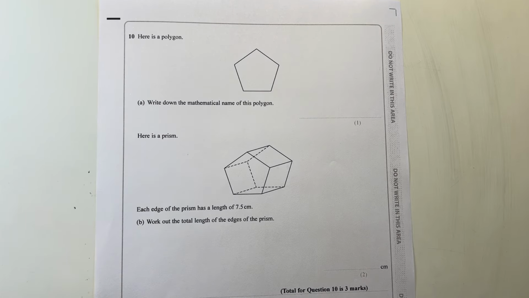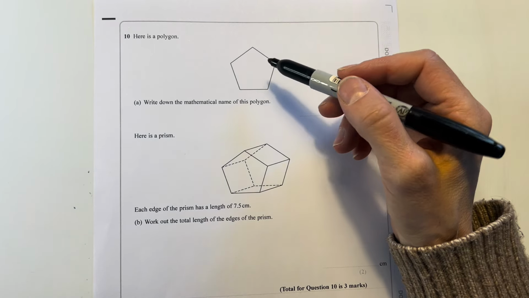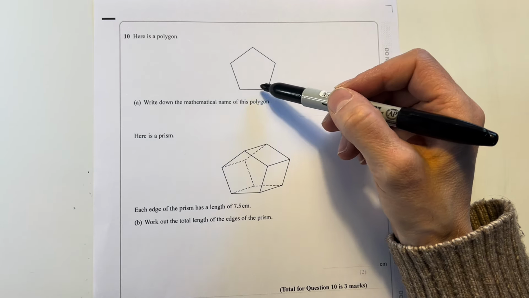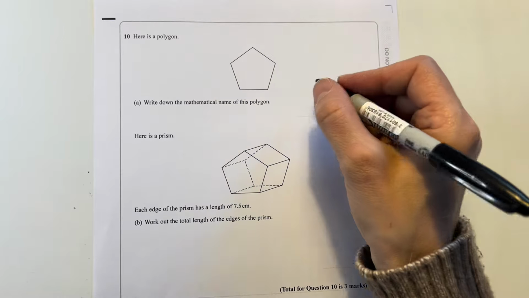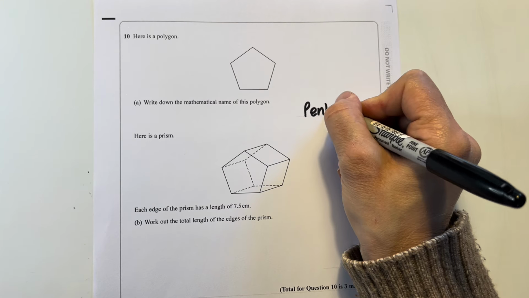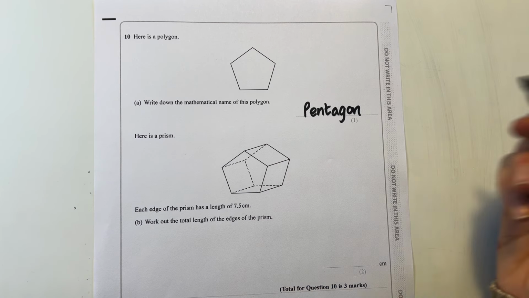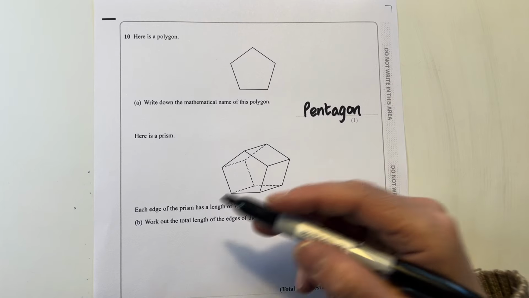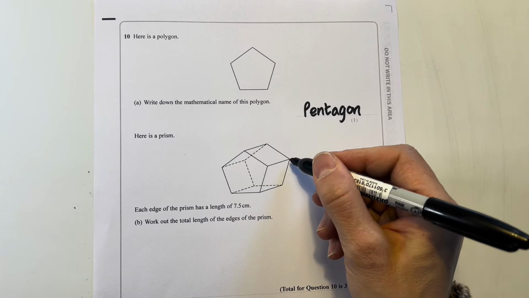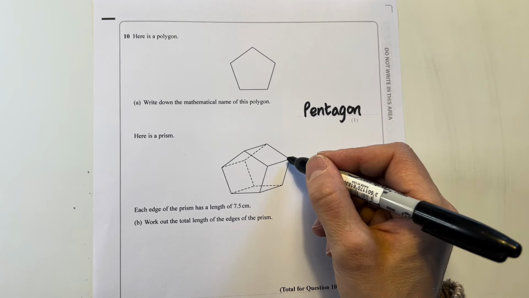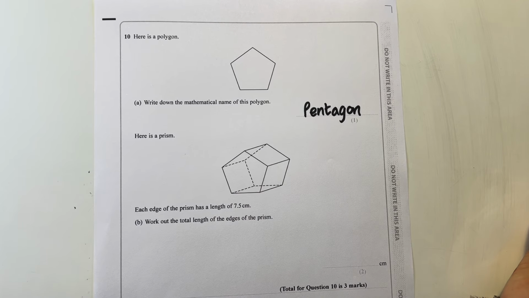Welcome back. So part A asks for us to write down the mathematical name of this polygon. This polygon has 5 sides, and so it is a pentagon. We're then given this prism, and we're told that each edge, and these are the edges, the straight lines on the shape, has a length of 7.5 centimetres. We're asked to work out the total length of the edges of the prism.